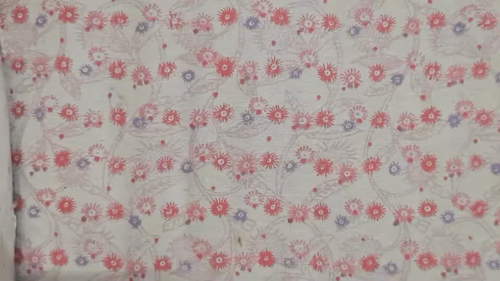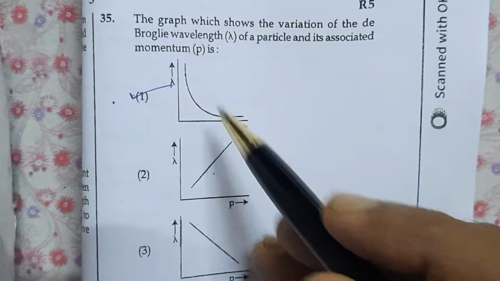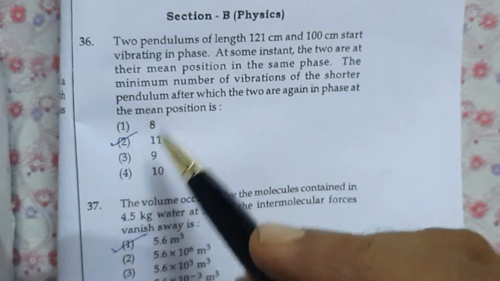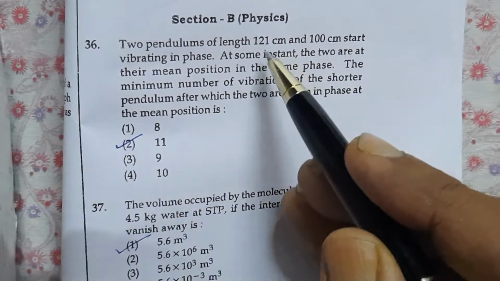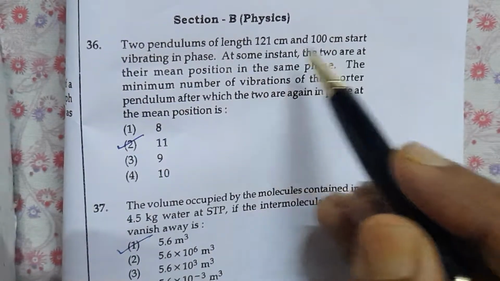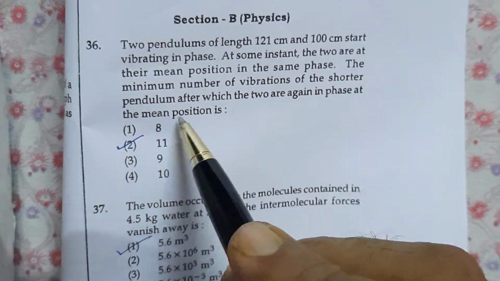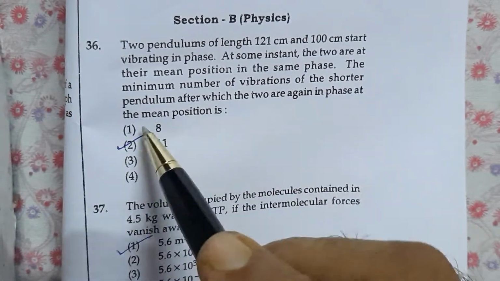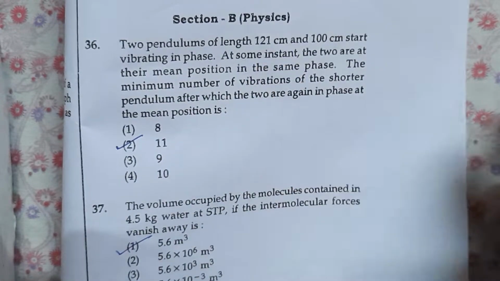For the question number 35, we find that lambda into P equals to constant, so the curve is rectangular hyperbola, so the correct choice is 1. For the question number 36, 2 is the correct choice, because the time period T is proportional to root L, so the time periods are in the ratio 11 is to 10. So the pendulum with shorter length will get 11 oscillations, when the larger length pendulum will have 10 oscillations.